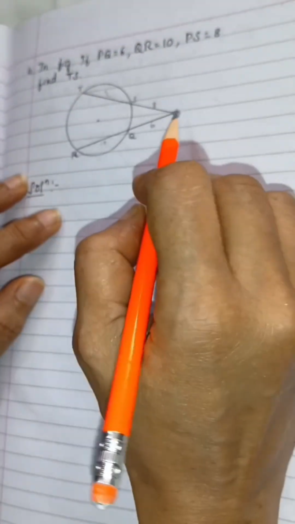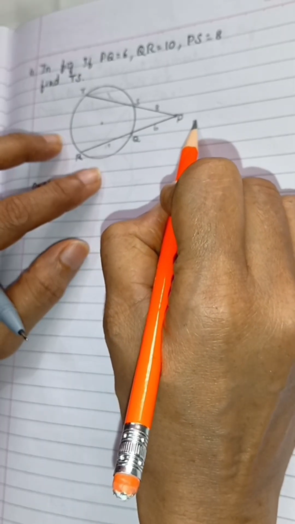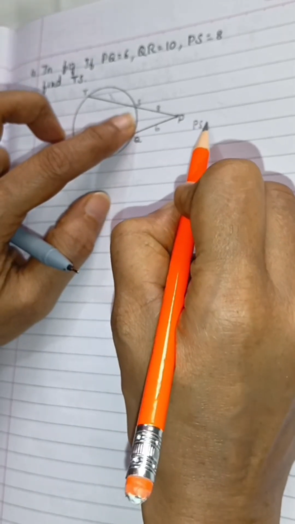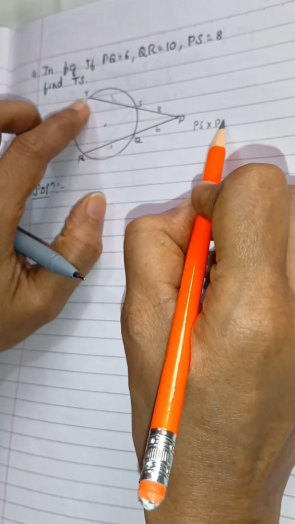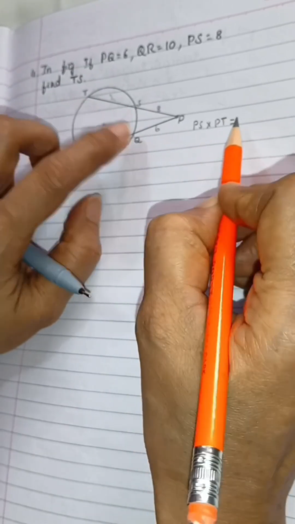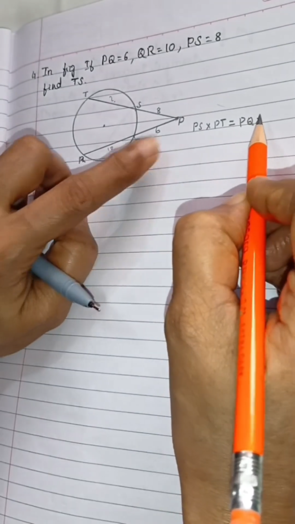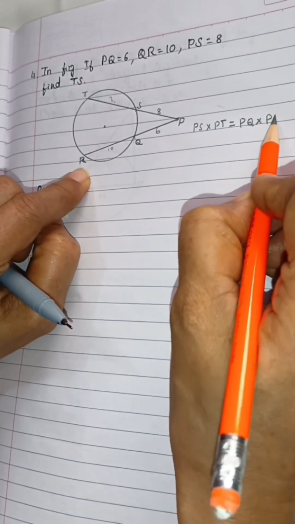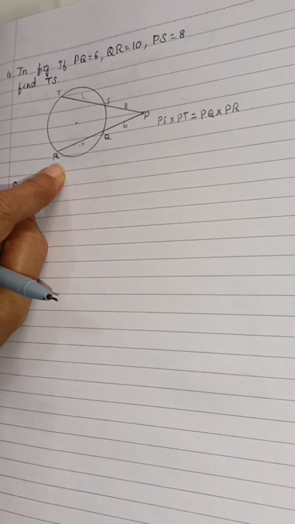How to write the formula? We start from the external point: PS into PT equal to PQ into PR. This is the formula we have to use.